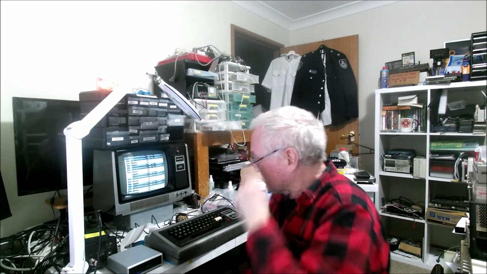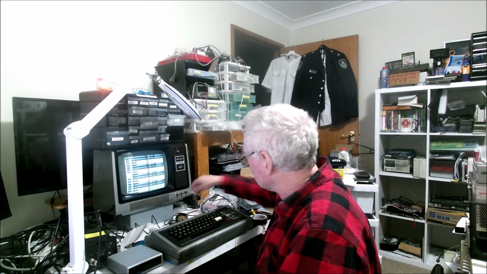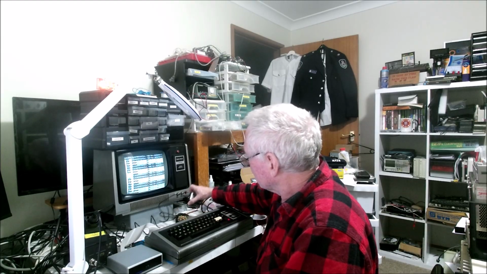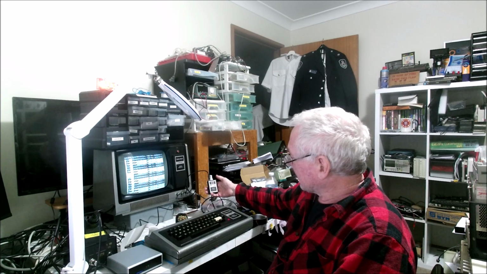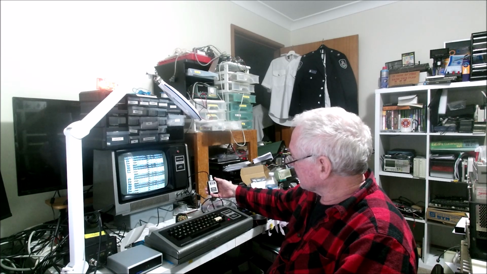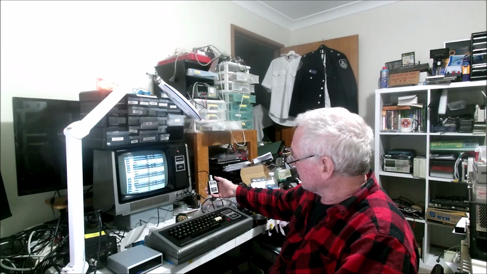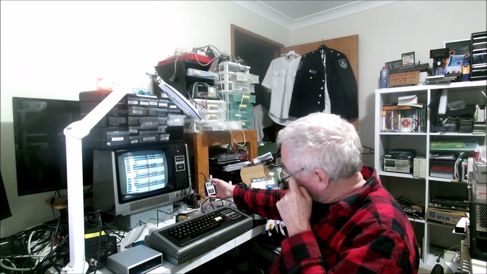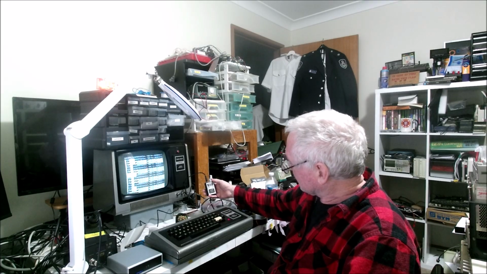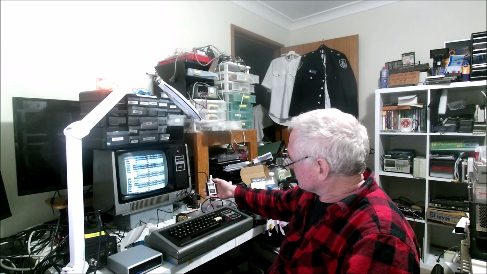Okay, I am using a small 15-volt power supply that is going into this adapter, which gives me my two supplies. It's giving me 15 and 9 volts, which is really nice.